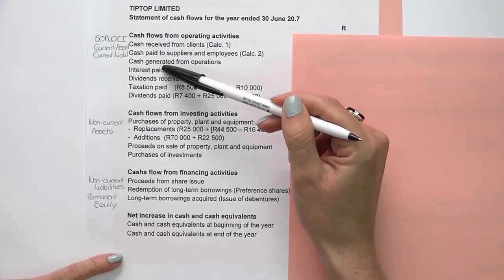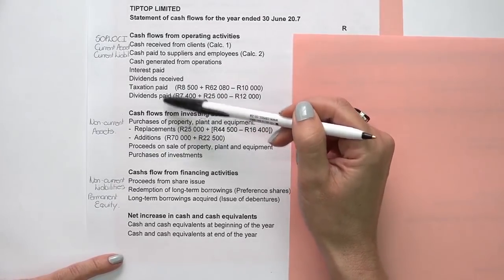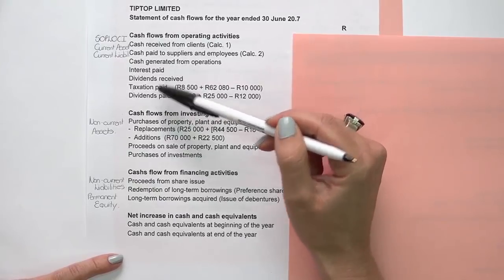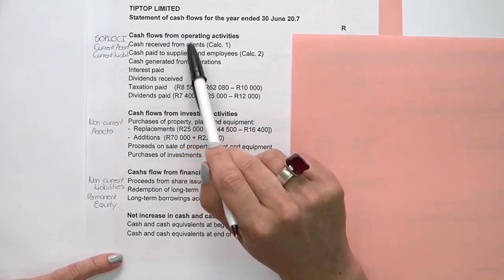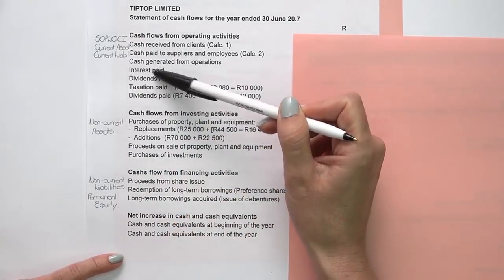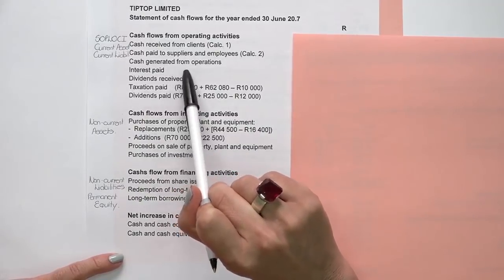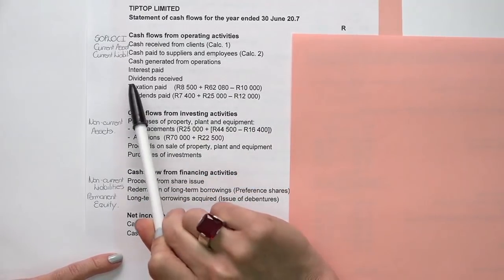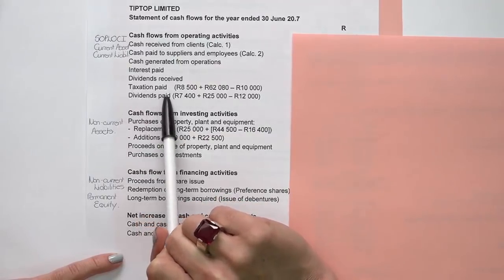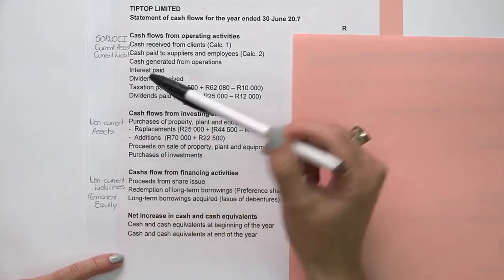There are a number of separately disclosable items, according to IAS 7, that we have to show separate from cash receipts from clients and paid to suppliers and employees. These separately disclosable items include interest paid, interest received, if we had any, dividends received and dividends paid, and then the final one, taxation paid.